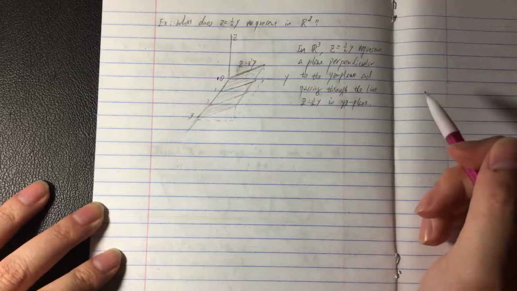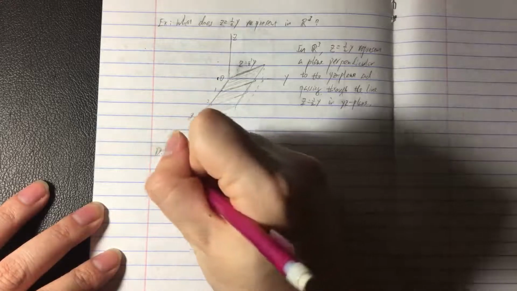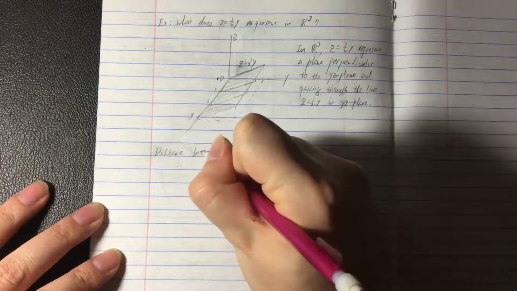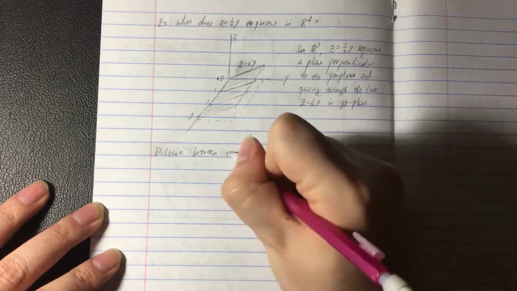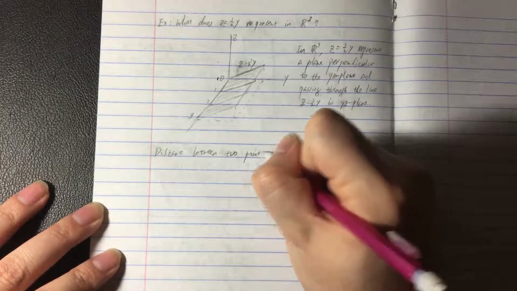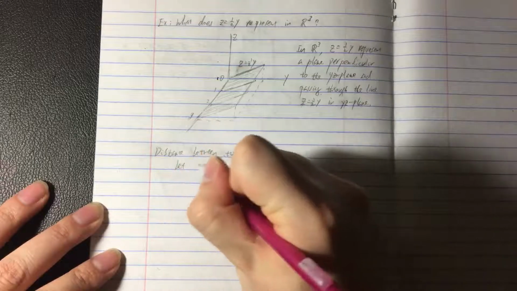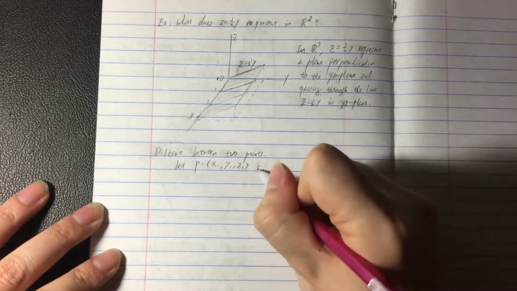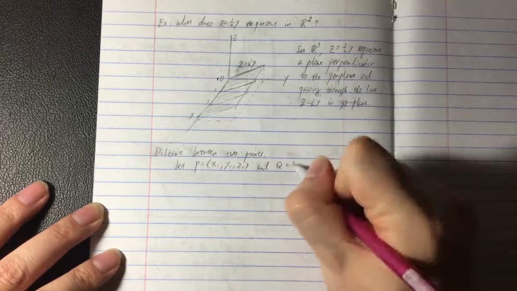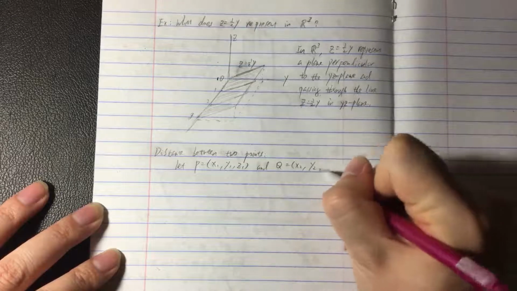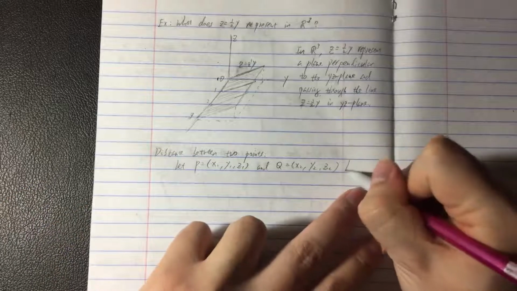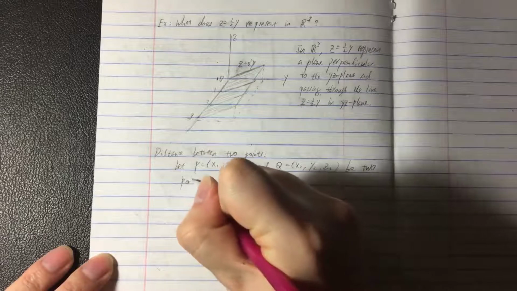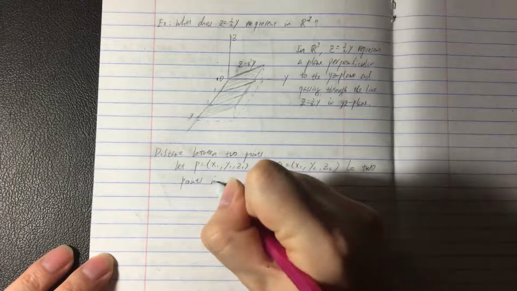Next, let me show you how to find the distance between 2 points. Let P equal to (x1, y1, z1) and Q equal to (x2, y2, z2) be 2 points in R3.